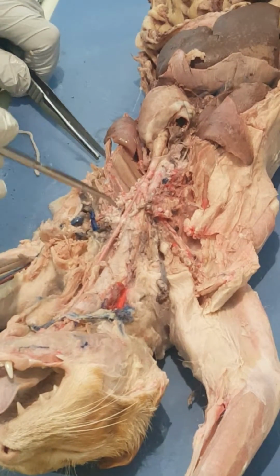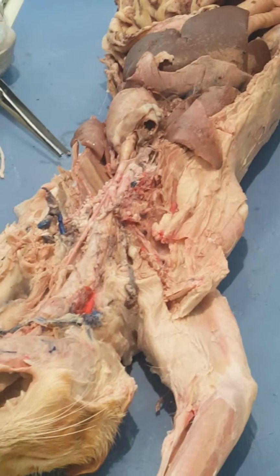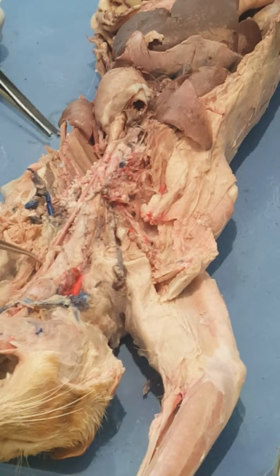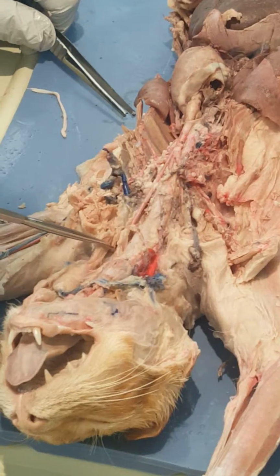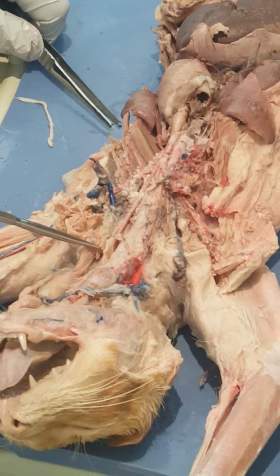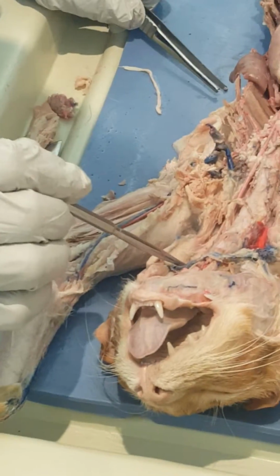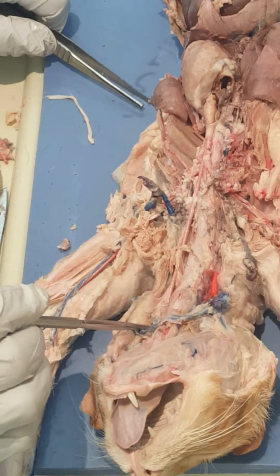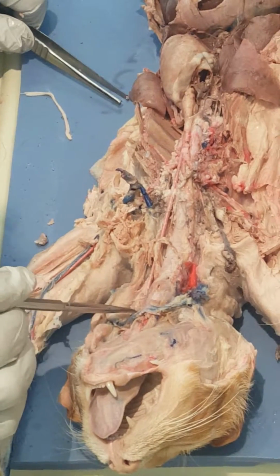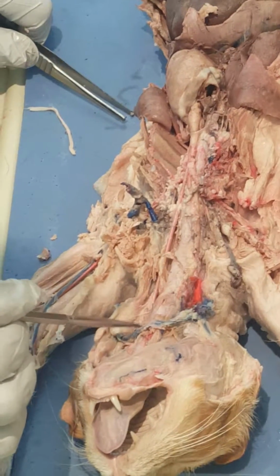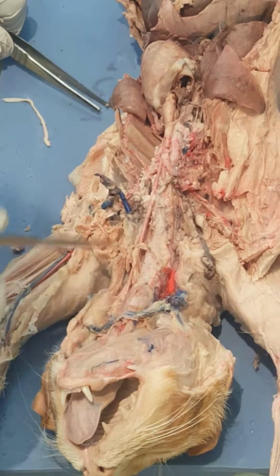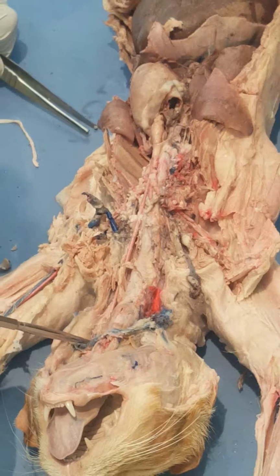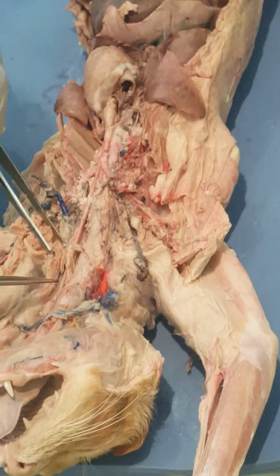The same blood vessel has three names depending on the region. If it's here, we call it common carotid. Once it reaches near the larynx, we call it external carotid. Once it reaches here, we call it external maxillary. Same blood vessel. So see where I've pinned it. Wherever I've pinned it, that's what you name it. Common carotid, external maxillary. Now, I'm going to lift this up.